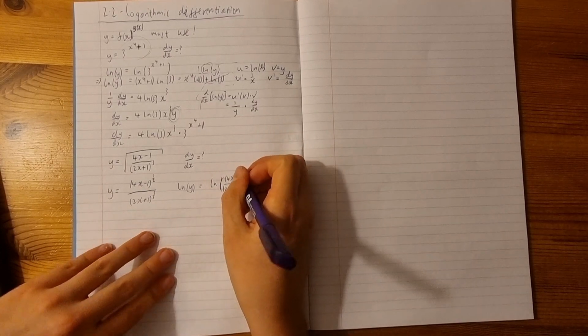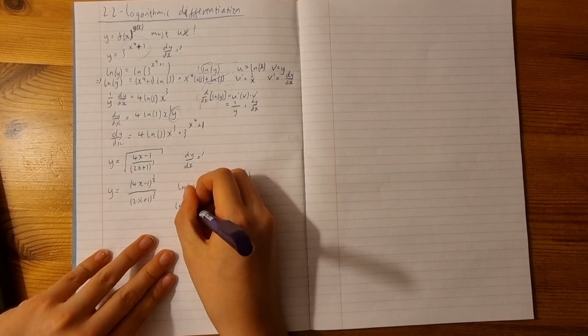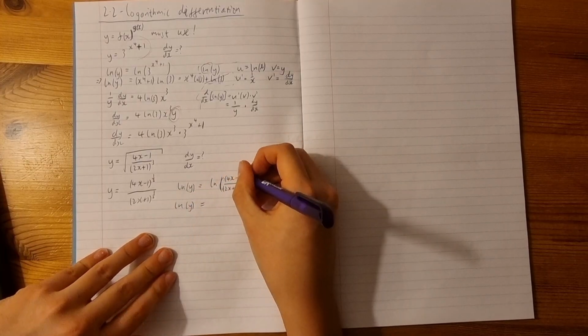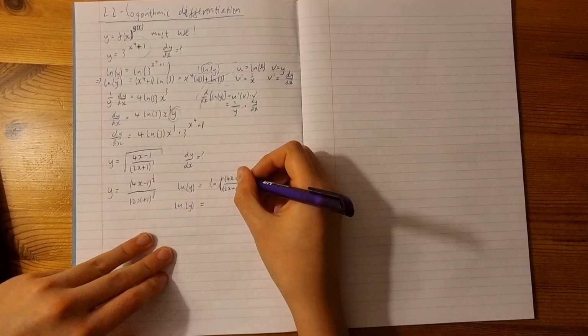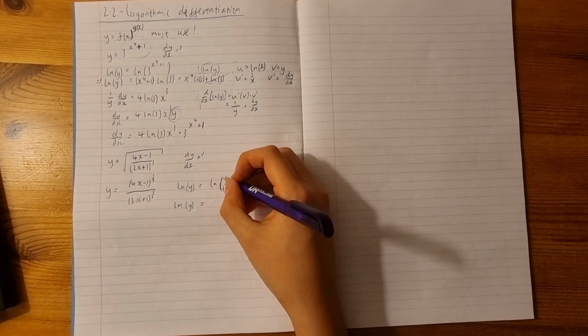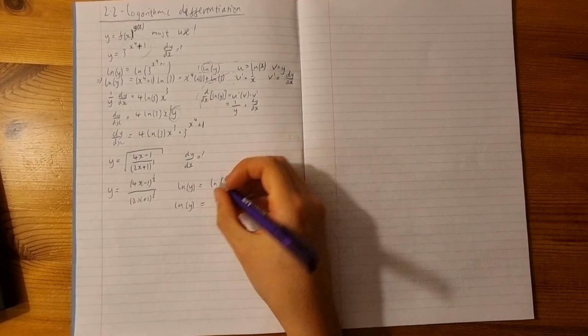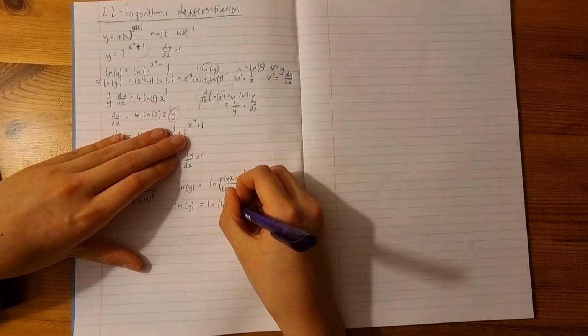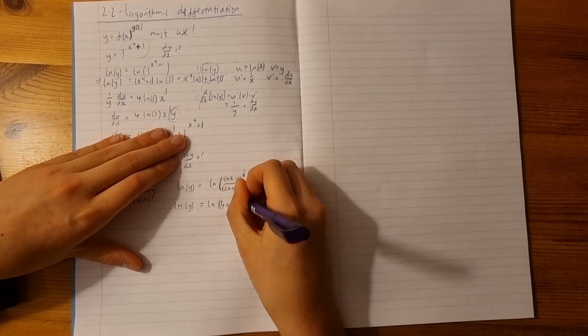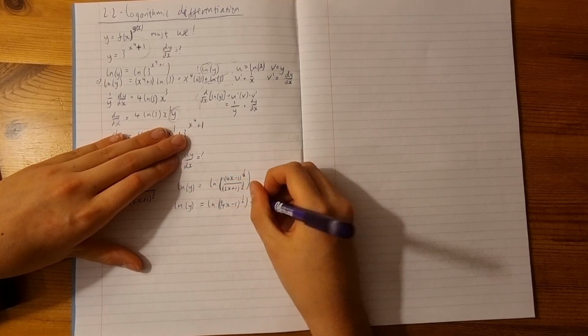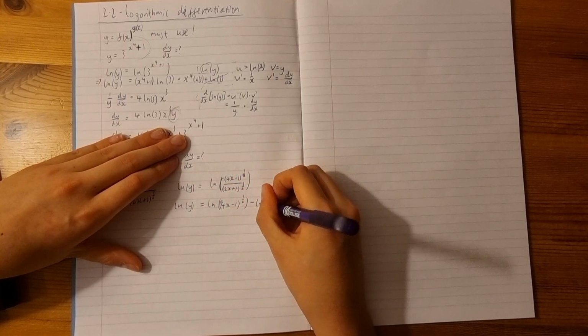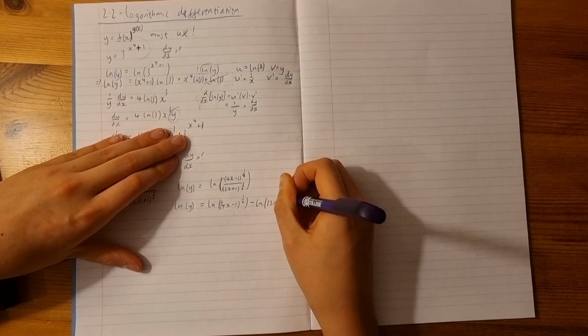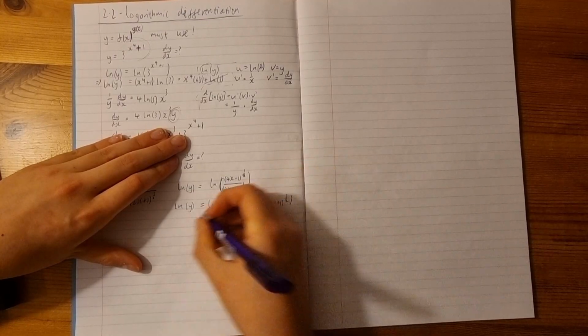Right? But laws of logarithms, people, laws of logarithms. The logarithm of a over b is equal to the logarithm of a minus the logarithm of b. So this is equal to ln of 4x minus 1 to the power of 1/2 minus the natural logarithm of 2x plus 1 to the power of 3 over 2.